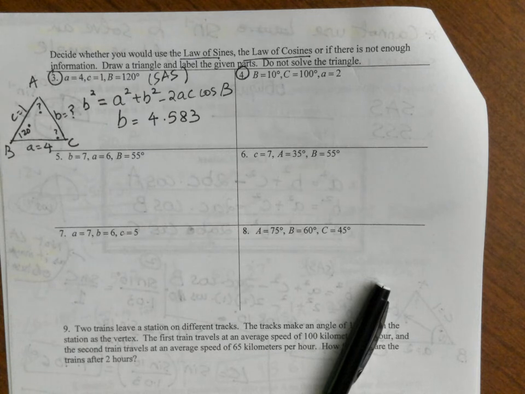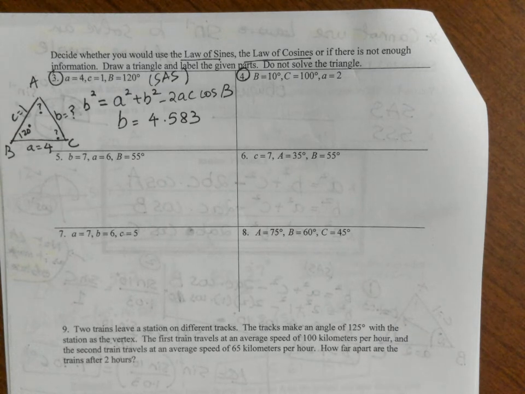I put down just the answer for B. You should have got B to be 4.583. B squared should have been 21. And remember, you have to find the square root. Please let me know if you didn't get it. Yeah, give me 1 second. I'll be with you.